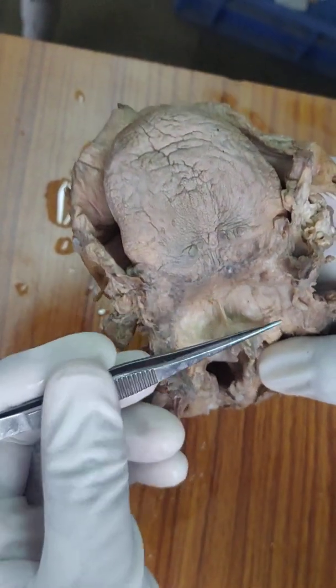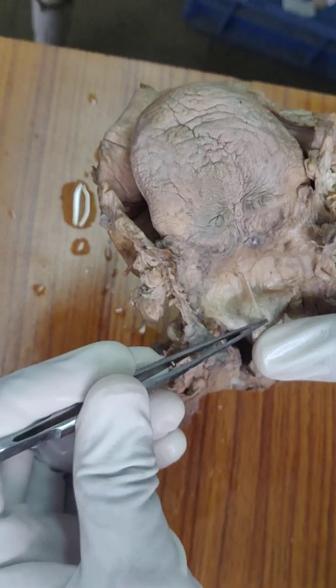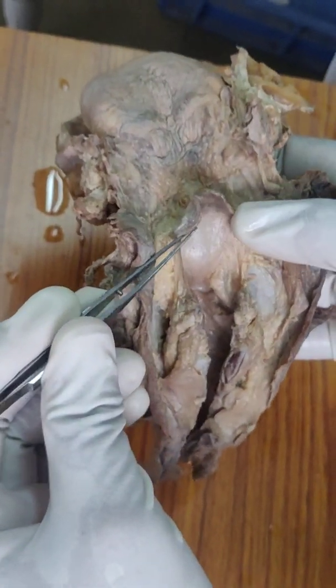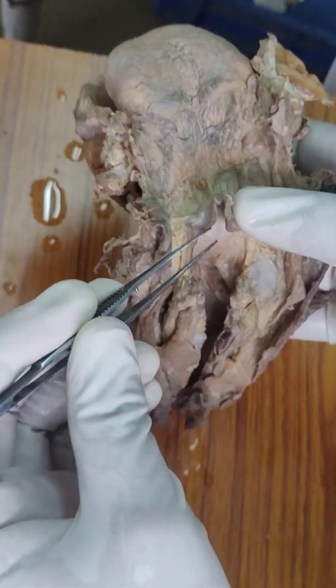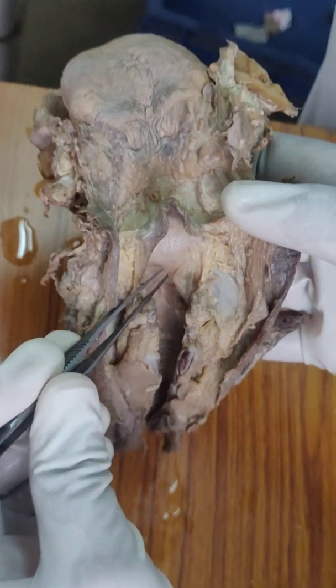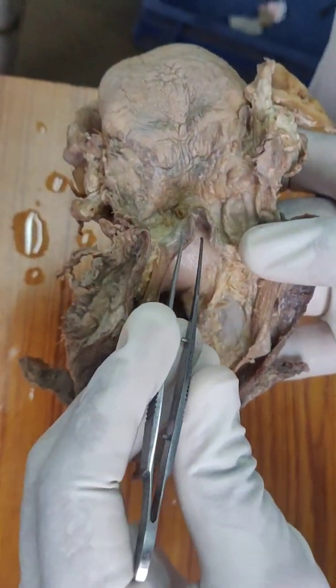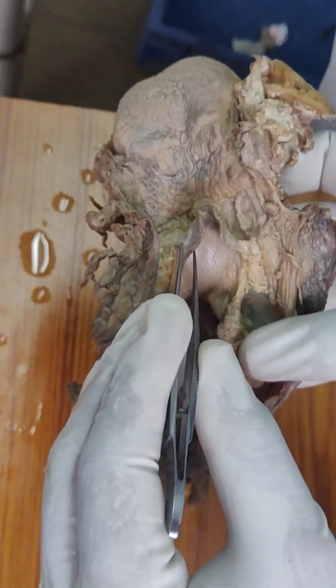The epiglottis surface facing towards the tongue or pharynx is lined by stratified squamous epithelium, and the epiglottis surface facing towards the larynx or respiratory passage is lined by pseudostratified columnar epithelium. The epiglottis is attached to the arytenoid cartilage by the aryepiglottic folds.